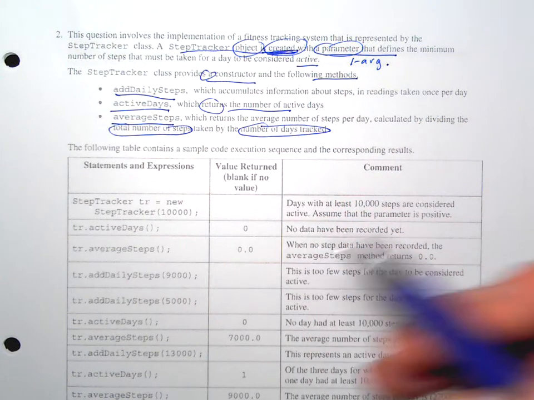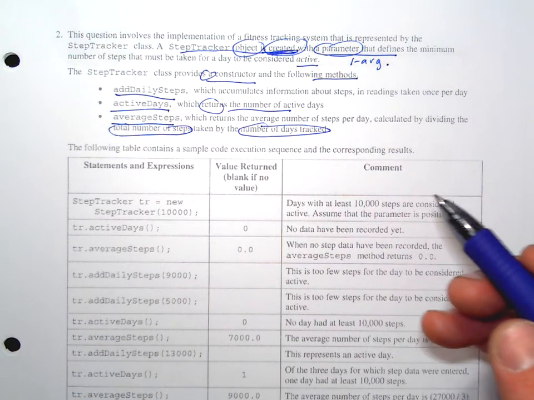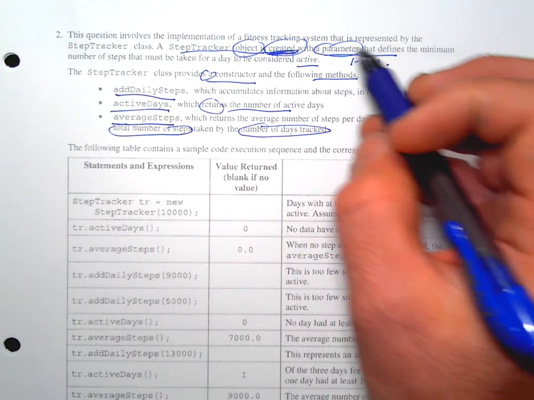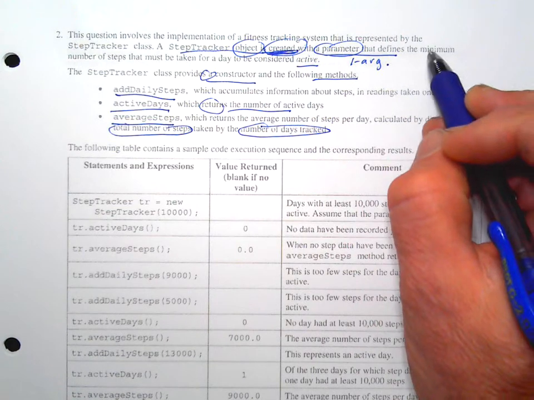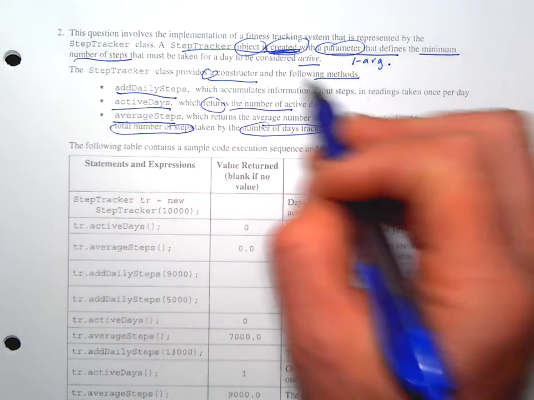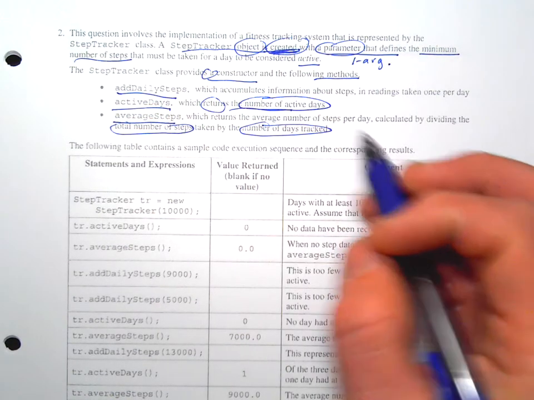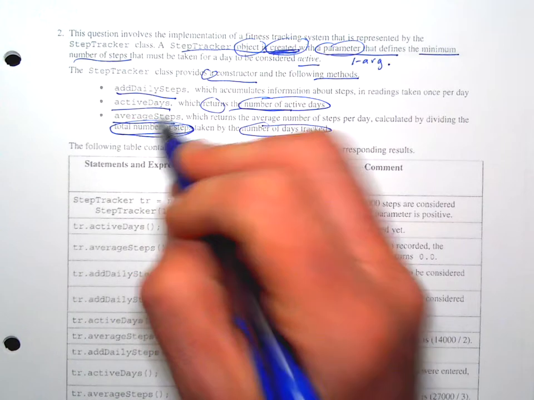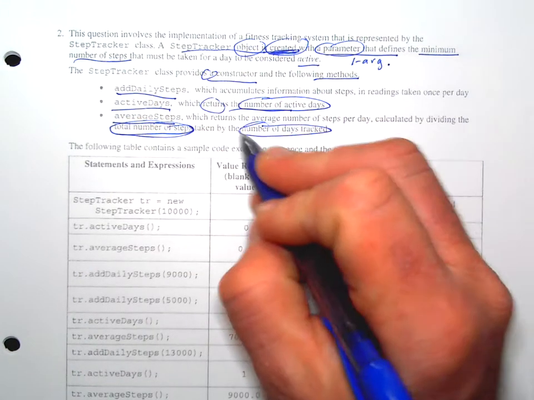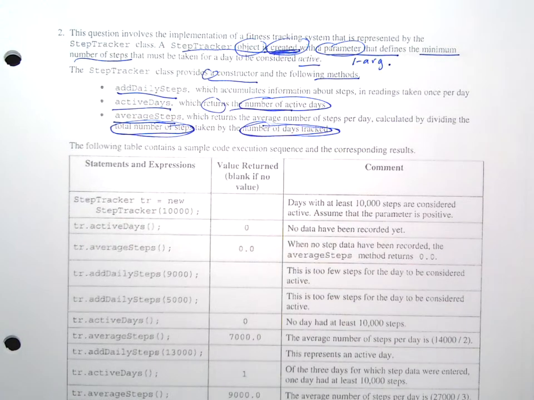So there's some key words in here that I think are going to help you identify things that we're going to need to keep track of that will become our private instance variables. So there's definitely the minimum number of steps to be active. There's also the number of active days we need to keep track of. There's the total number of steps for all the days, and there's the total number of days total. So I think there's 4 clear things that we're interested in.